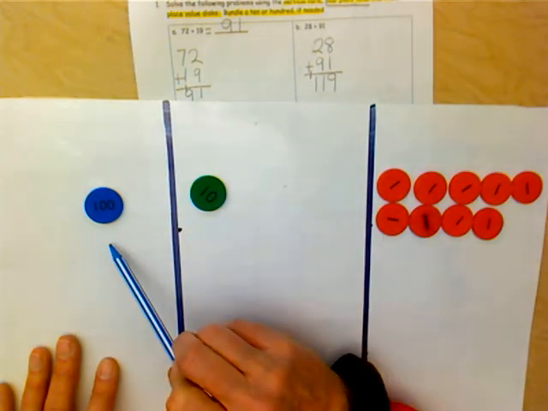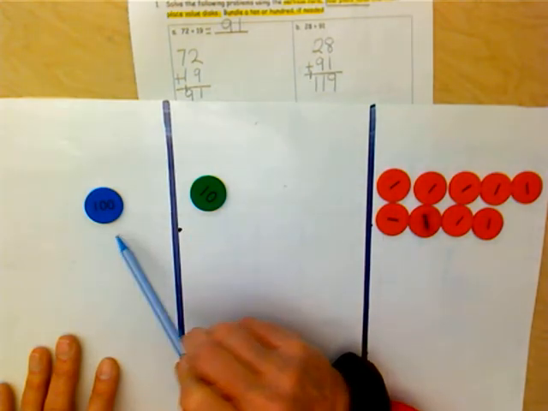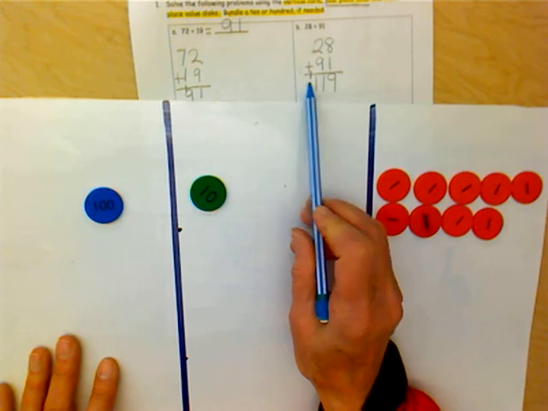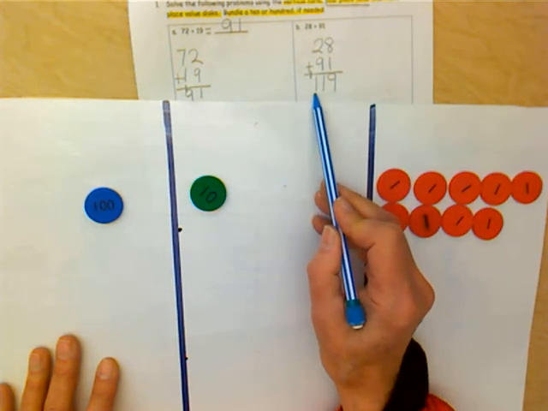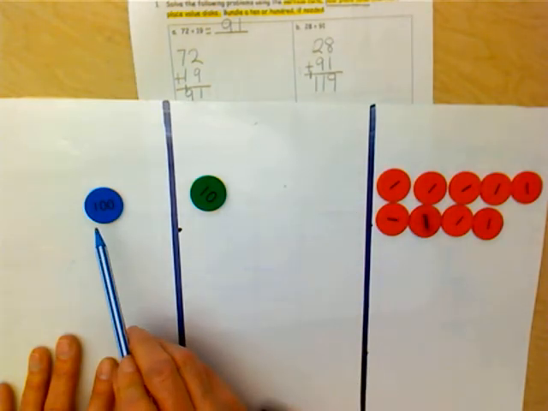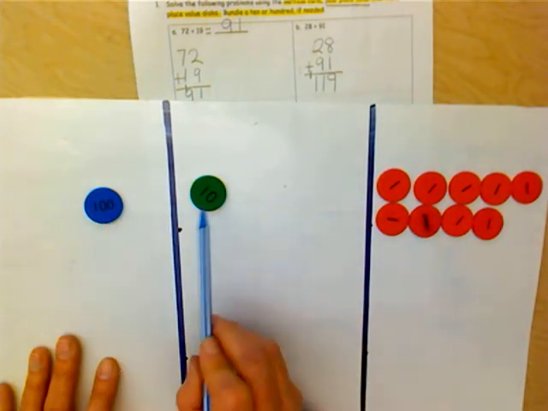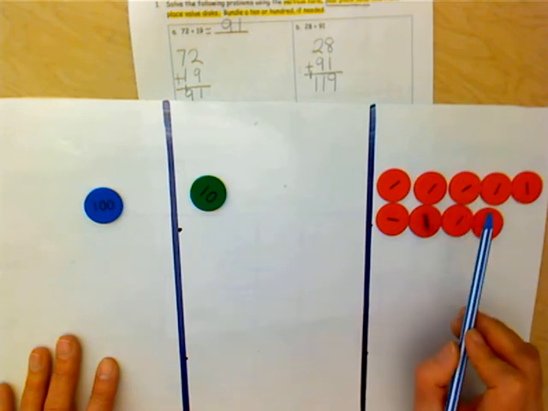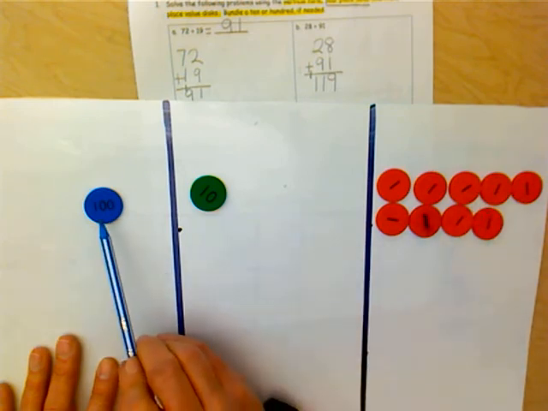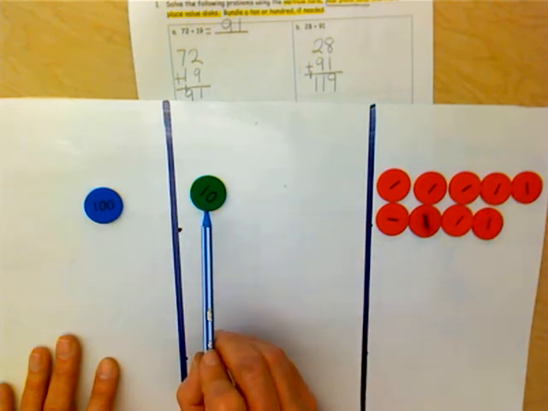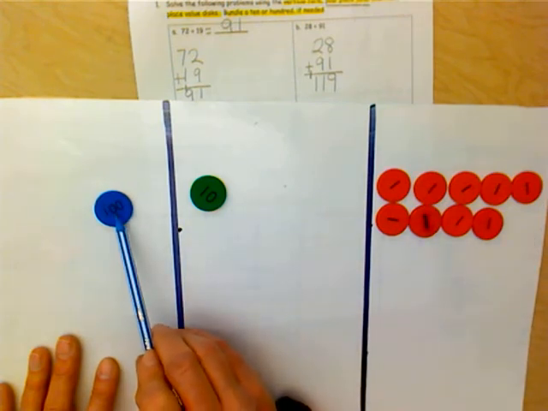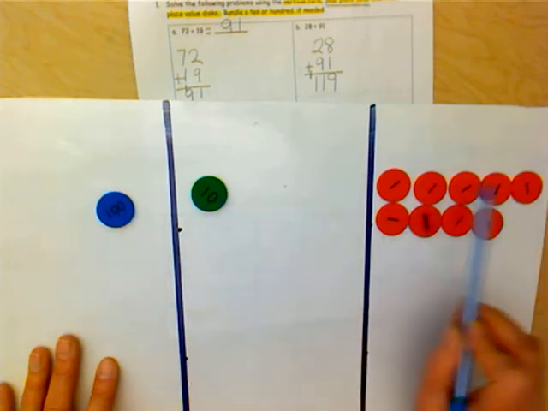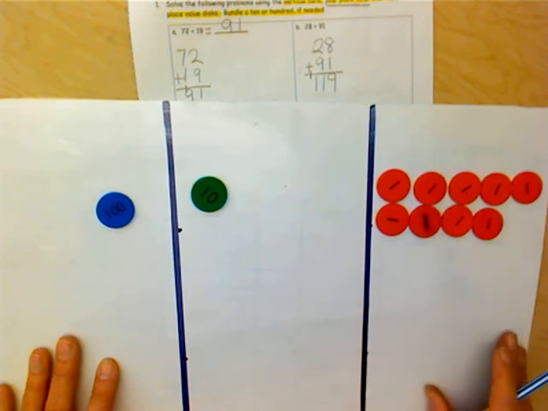I had 0 hundreds when I started, so now I have 1 100 added to 0 100s, which gives me 1 100. Altogether, that is 1 100, 1 10, and 9 1s, or in standard form, 119, because a 100 plus a 10 plus 9 1s gives me 119.